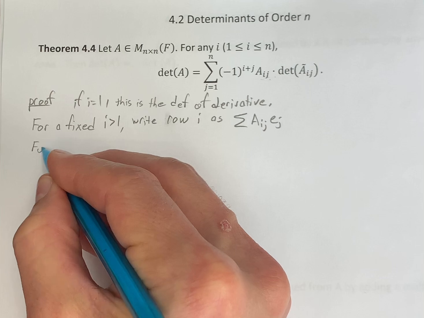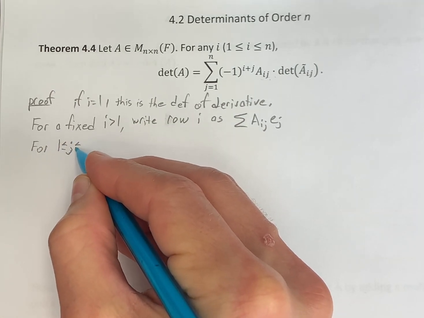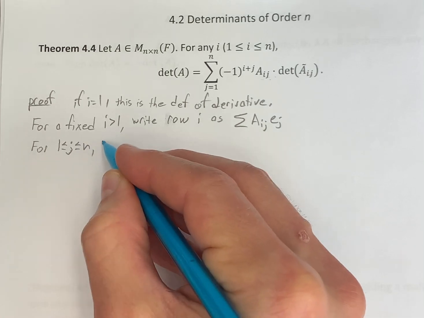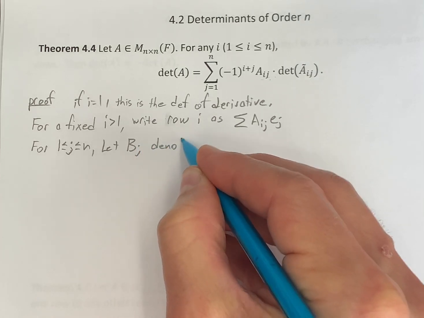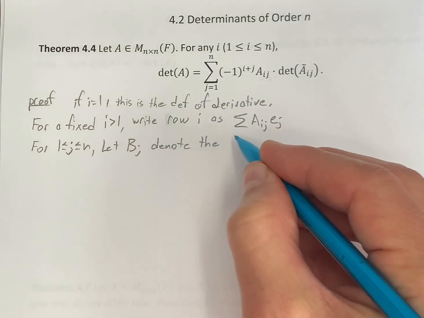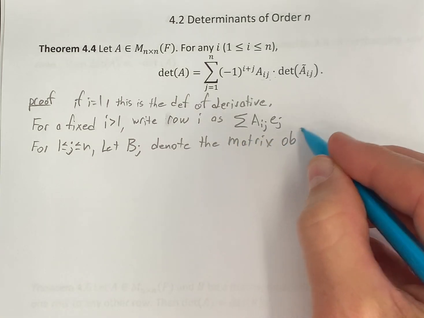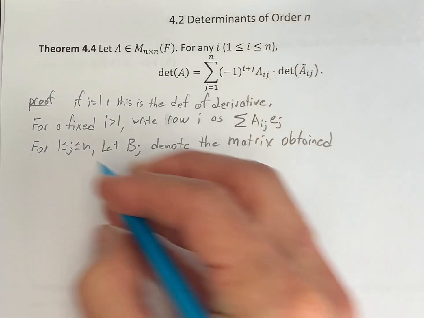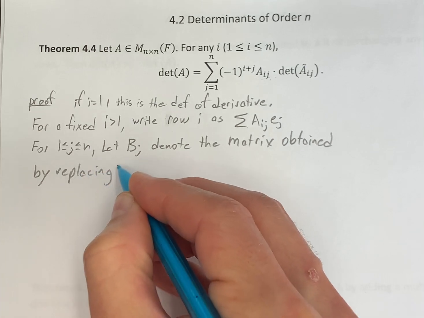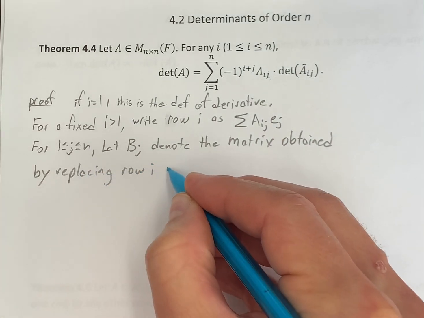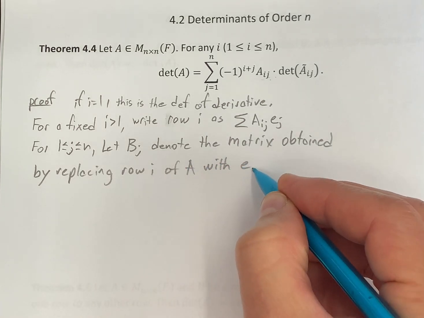So for any j between 1 and n, let's let B_j denote the matrix obtained by replacing row i of A with e_j.